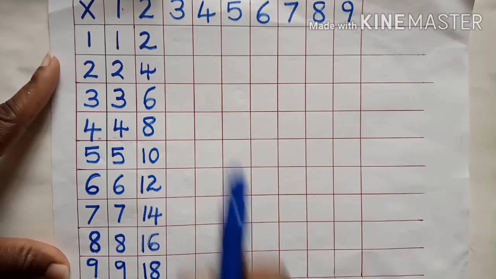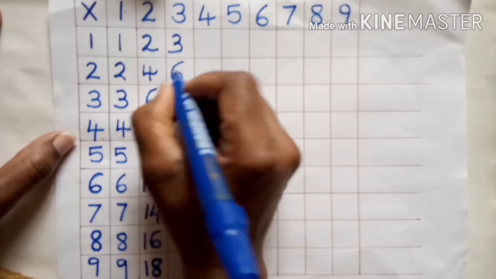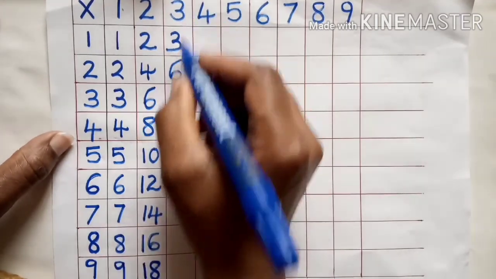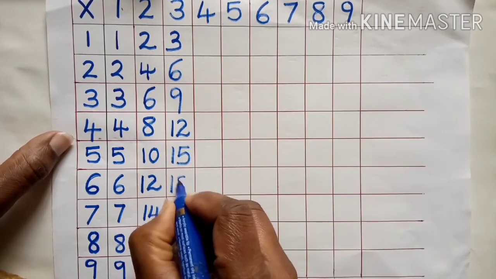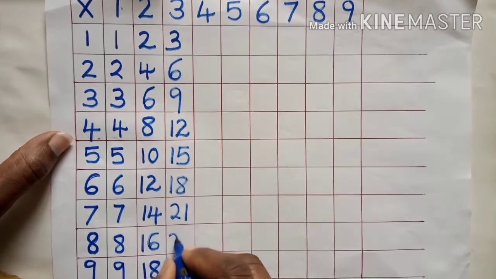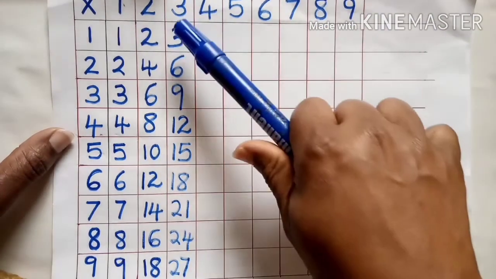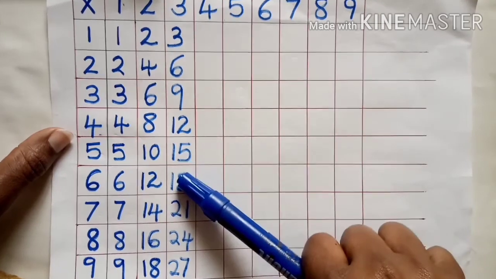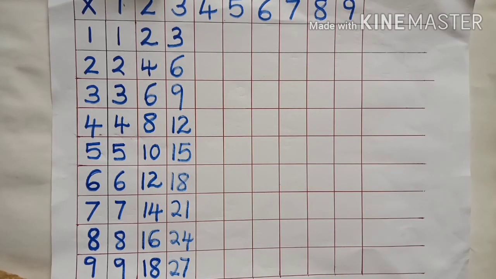Now, I want us to look at the multiples of 3. 3 times 1 is 3. 3 times 2 is 6. 3 times 3 is 9. 3 times 4 is 12. 15, 18, 21, 24, 27. Now, this is what we are going to say: 3, 6, 9, 12, 15, 18, 21, 24, 27. You can even go ahead and say 30 for 3 times 10. So let's say together 3, 6, 9, 12, 15, 18, 21, 24, 27, 30.